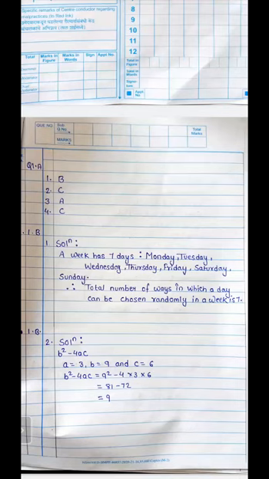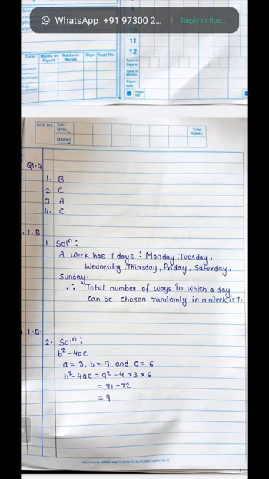-6 minus -10 is 4, -2 minus -6 is 4, 2 minus -2 is 4. Again, the distance between consecutive terms is constant, so it is an AP with d = 4.